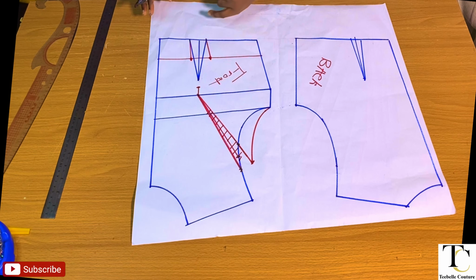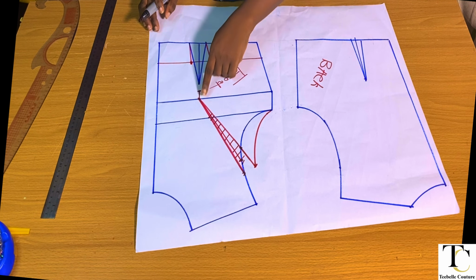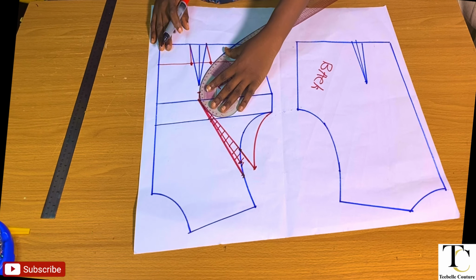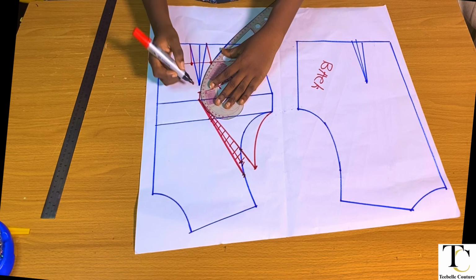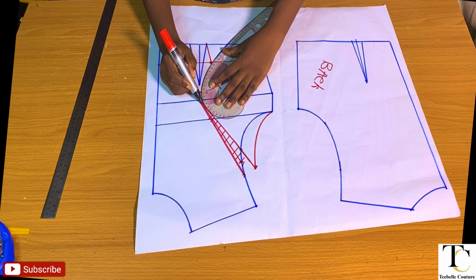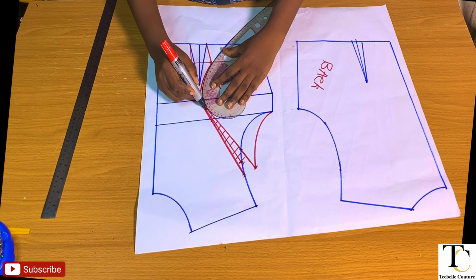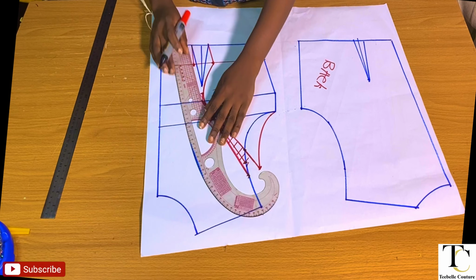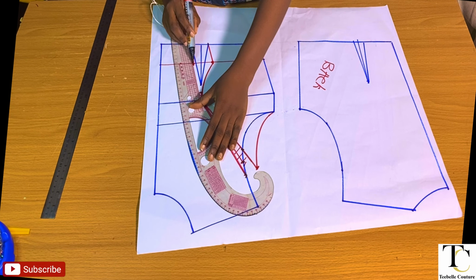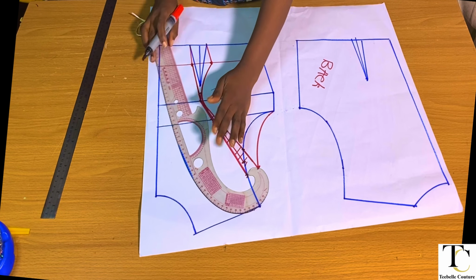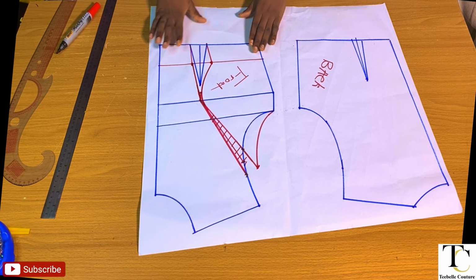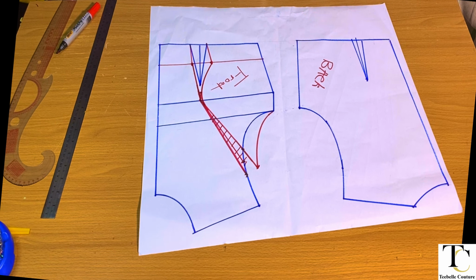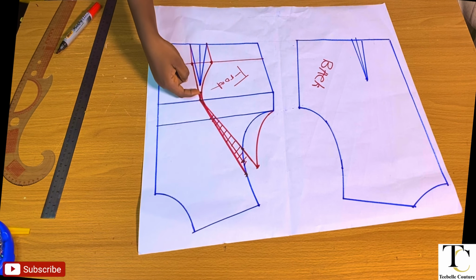Once I'm done with that, the next thing to do is to take my armhole curve and connect from my bust point, not from the 2 centimeters I marked there. That is just a guide to know where my exact bust point is. So I'm going to connect in a curvy way, not in a sharp way, to the bust like so with my curve ruler, and also connect at the other side in that way to the waist point. So after connecting, we are done with our princess darts and our bust tightening. That is all there is to do about princess darts and bust tightening.